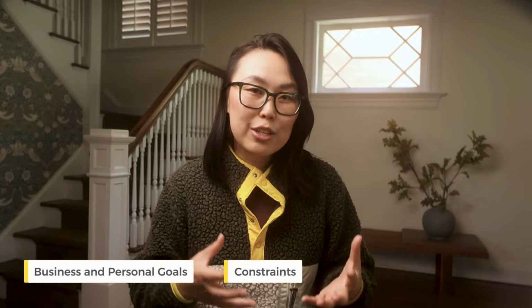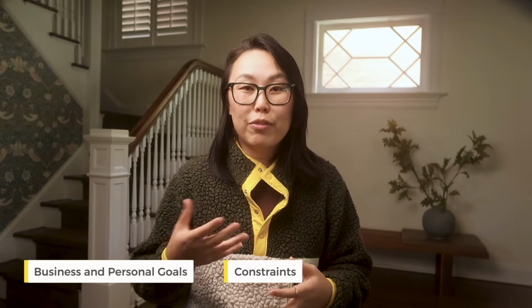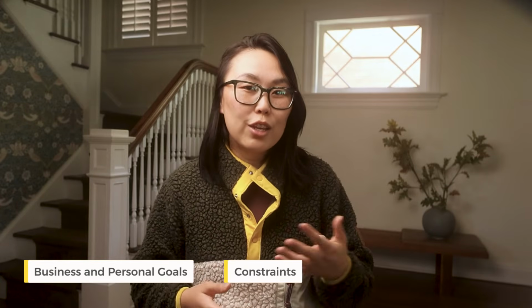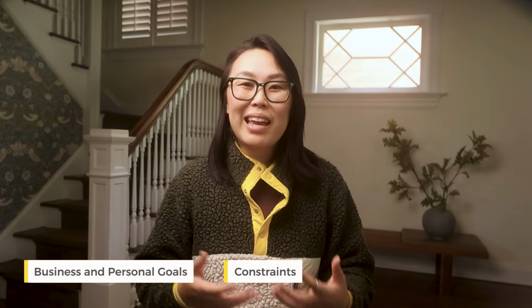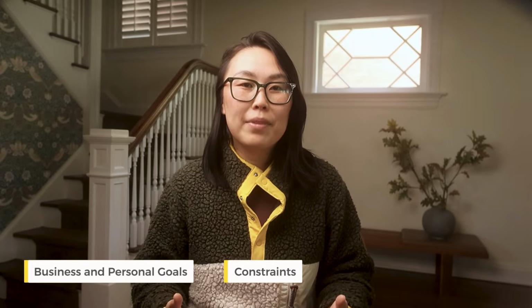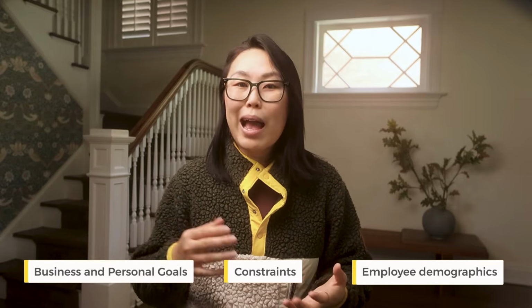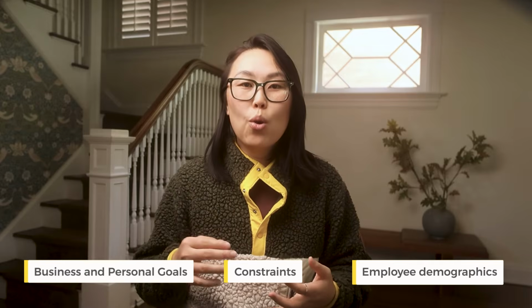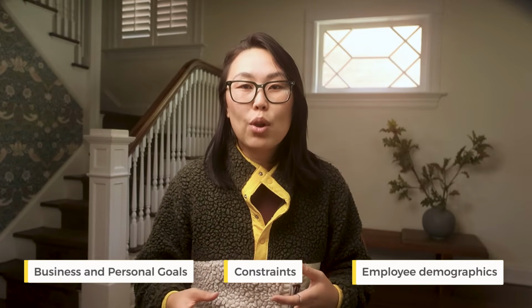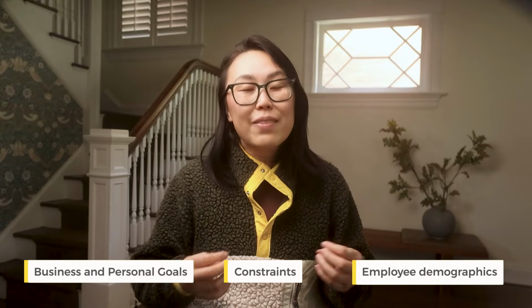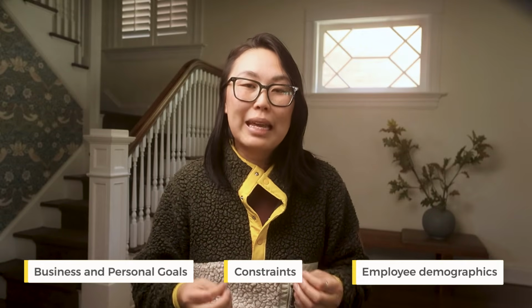So how much can they contribute? Can they afford to fund the plan each year, or do they need flexibility? Are they good at, or can they pay someone to handle, administrative complexity? And finally, we need to know who we are working with. So how many employees are we trying to benefit? What are their ages and salaries? What kind of tenure and turnover can we expect? These factors will point you to the right plan type.